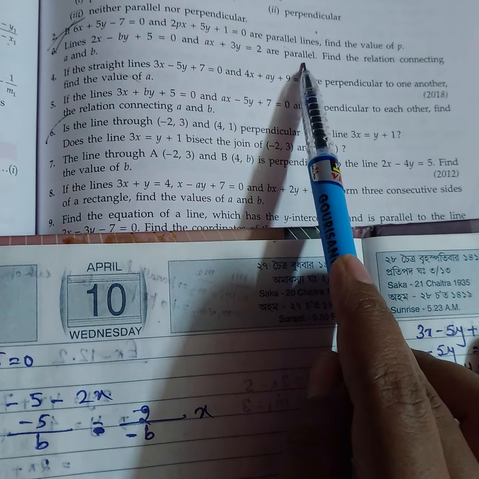Therefore m2 is equal to 1 by a. Now bx plus 2y plus 5 is equal to 0, that implies 2y is equal to minus 5 minus bx, that implies y is equal to minus 5 by 2 minus b by 2 x. Therefore m3 is equal to minus b by 2.